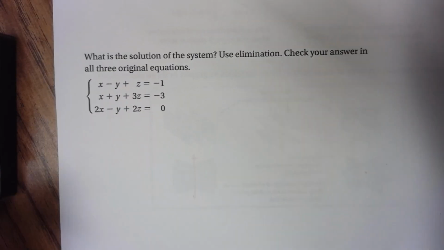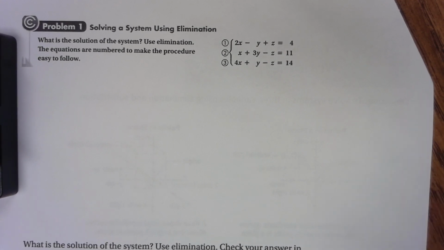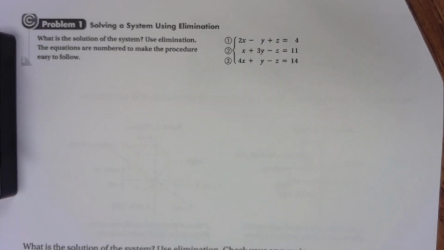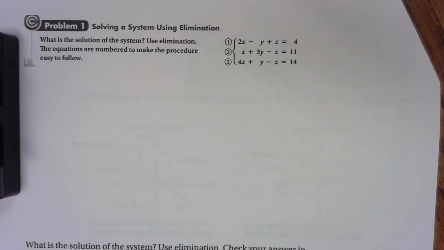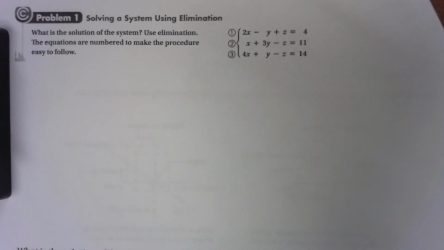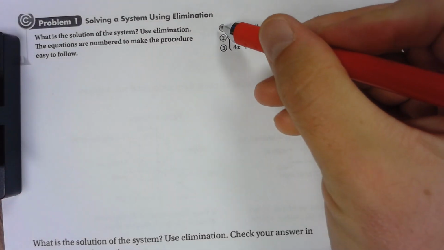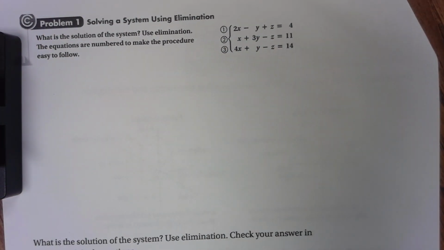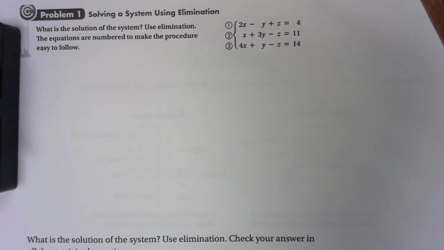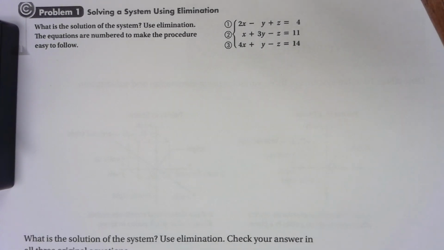Okay, so the more organized your work is, the better off you're going to be. Another thing that I'm going to do when I go through examples is number my equations. So I have equations 1, 2, and 3. Go ahead and write those down, and I'll give you a second to do so.